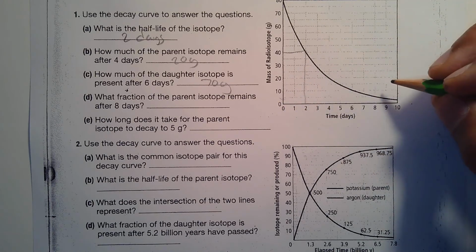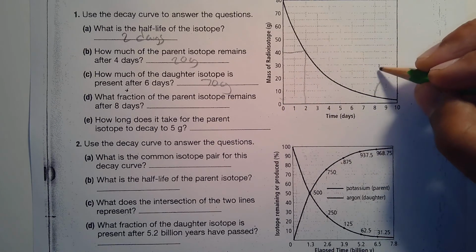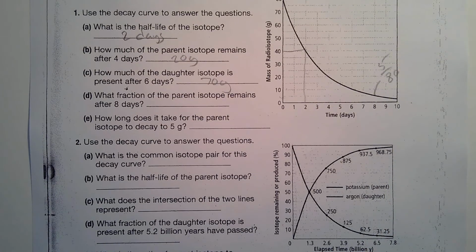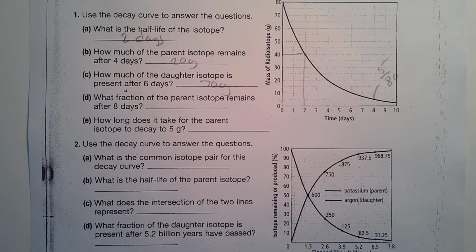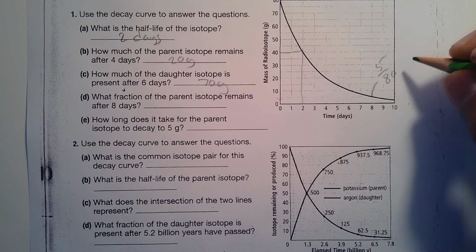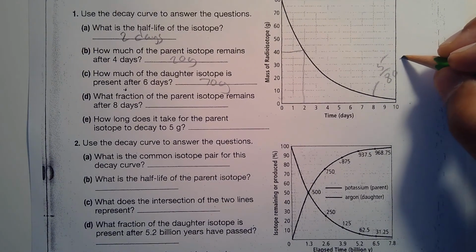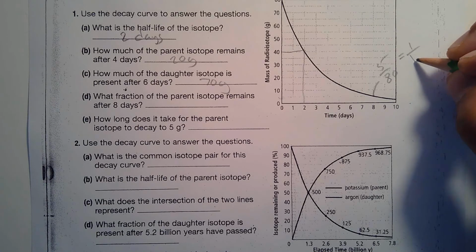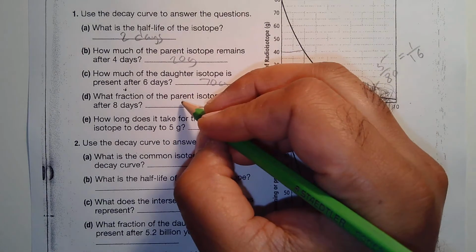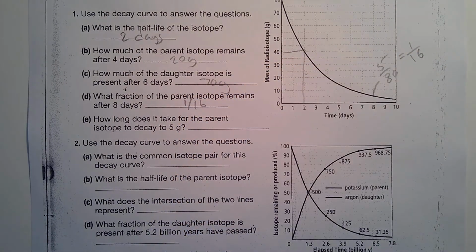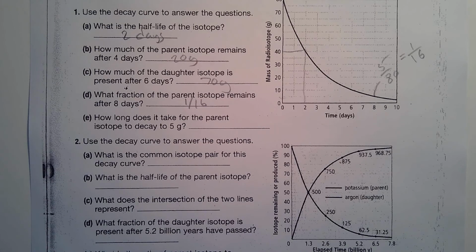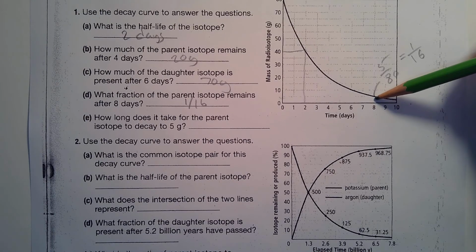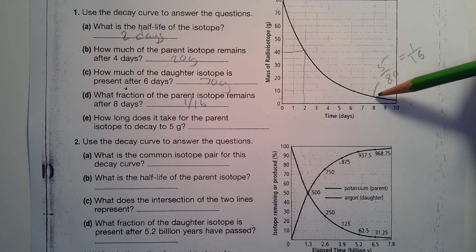So this is 5 over the 80 we started with. If you put that in lowest terms, dividing both of these by 5, that's going to be 1 over 16. And then, part E: how long does it take for the parent isotope to decay to 5 grams? Again, this is where you are at 5 grams, so that took 8 days.